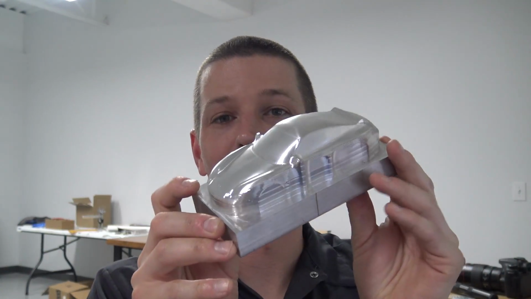Hi folks, let's use two tools to machine this Porsche 911 out of a piece of aluminum. Welcome to another Wednesday Widget.